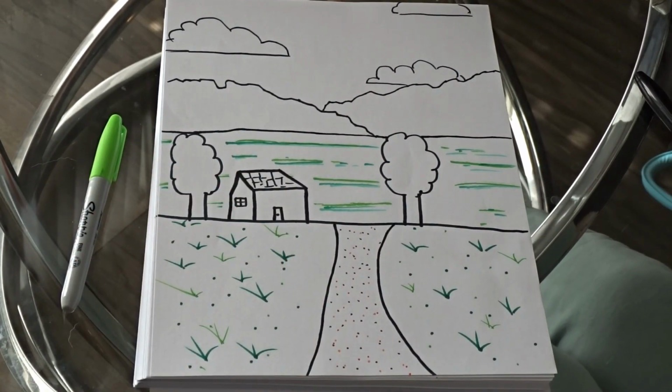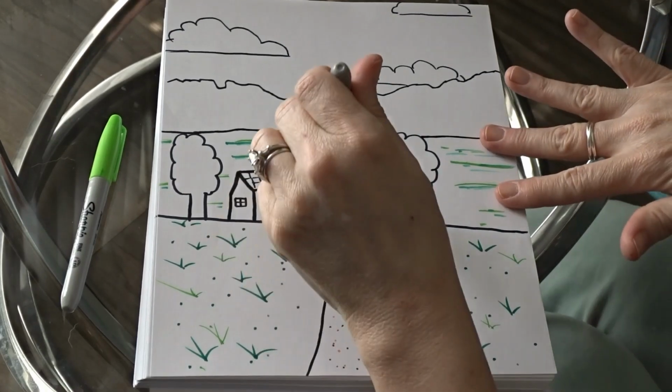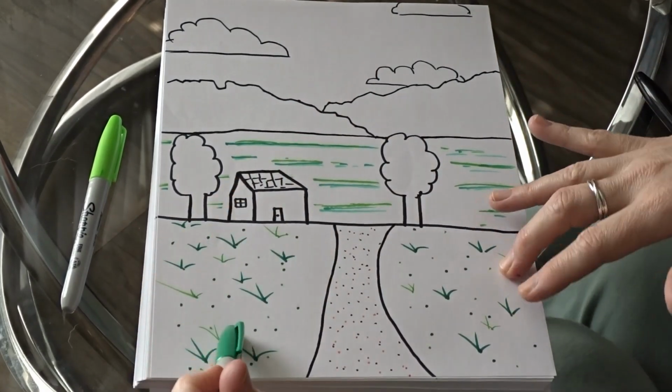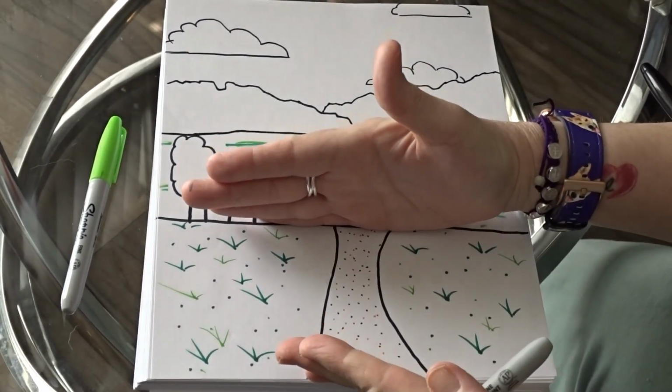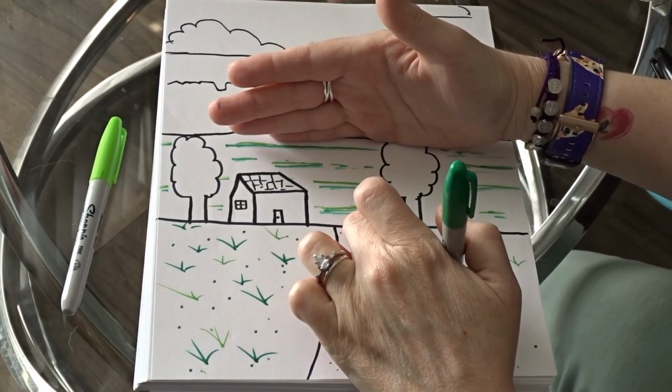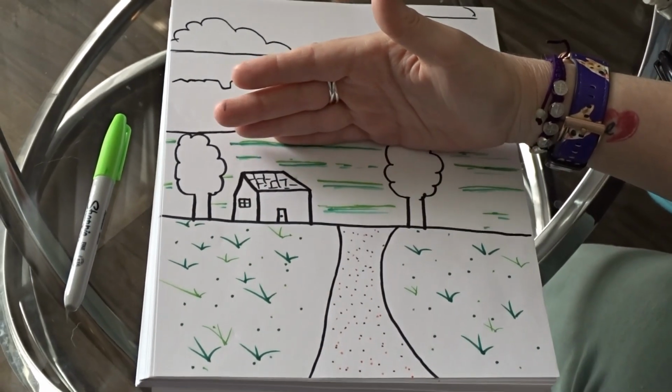So now you notice I did the lines, here I did the blades of grass and dots, but that way it helps you see that this is the foreground, this is what's closest to you, and this is the middle ground.